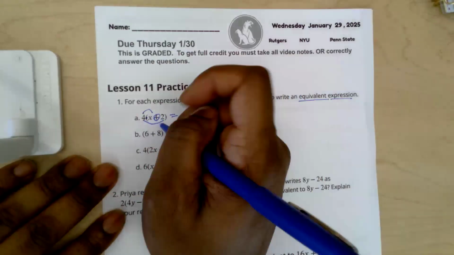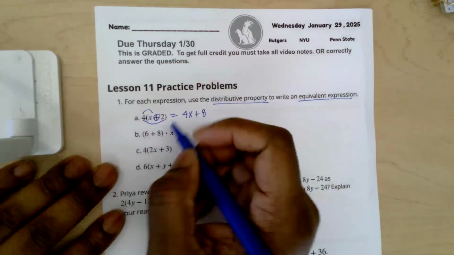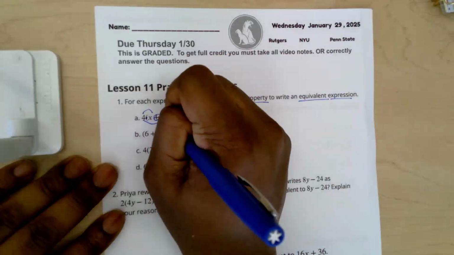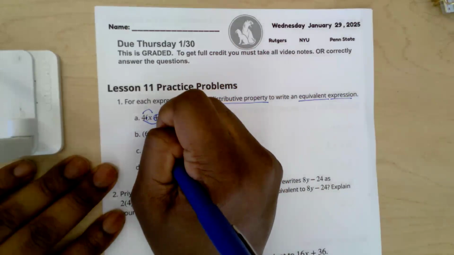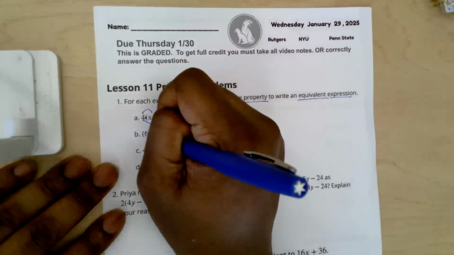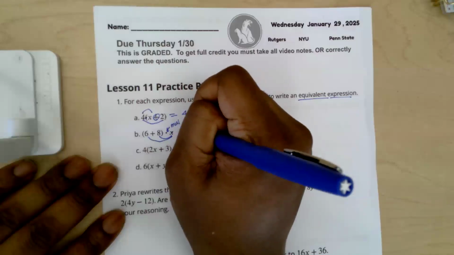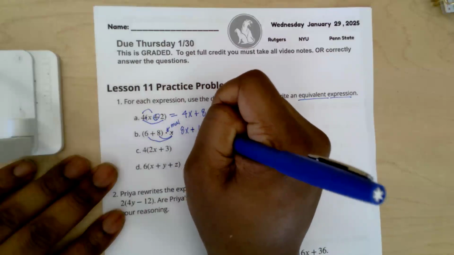Here, x is outside of the parentheses, and we know that this is also multiplication. So x is being distributed with the 8, plus the x is being distributed with the 6. So x times 8 is 8x, plus x times 6 is 6x.